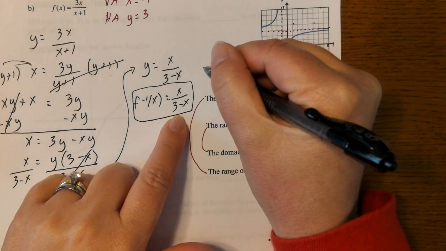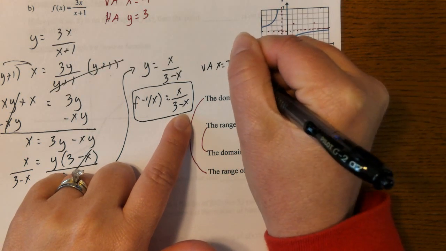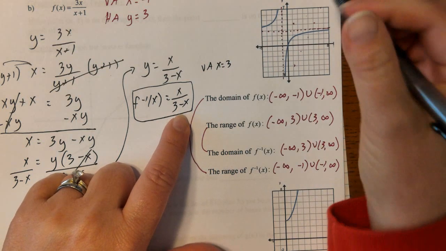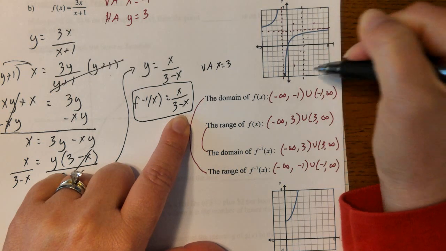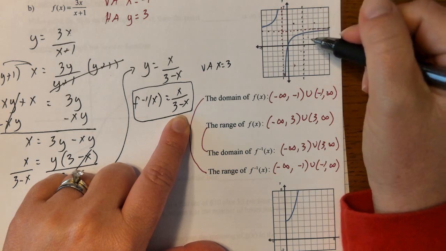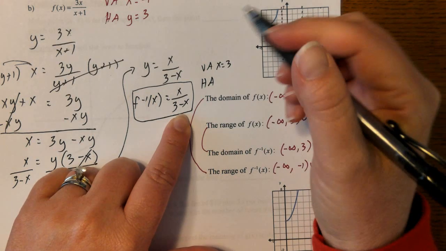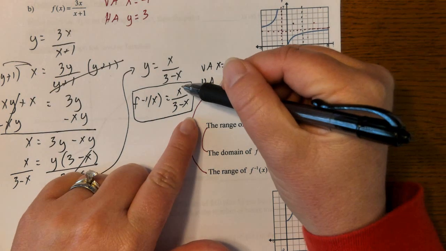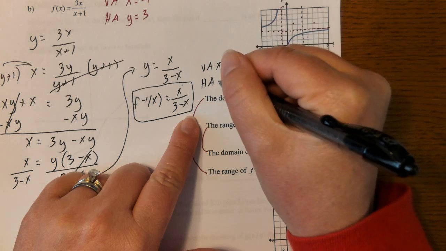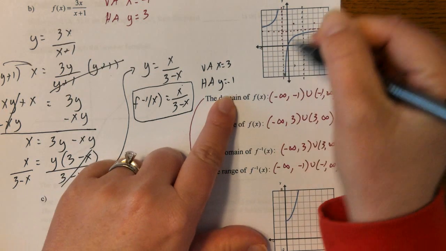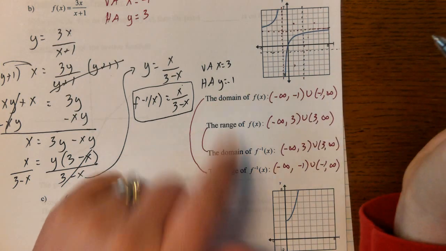So it has vertical asymptotes wherever the denominator equals 0. This denominator will equal 0 at 3. So I know that if I go over here to 3, I can sketch a little dotted line, and that should be my vertical asymptote. It will have a horizontal asymptote. Look at the exponents. It's a 1 on top, 1 on the bottom. So the ratio of the lead coefficients, 1 over -1, is -1. So if I go to -1, that should be where my horizontal asymptote is.